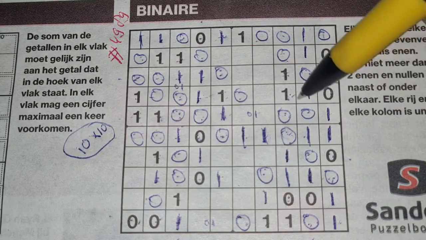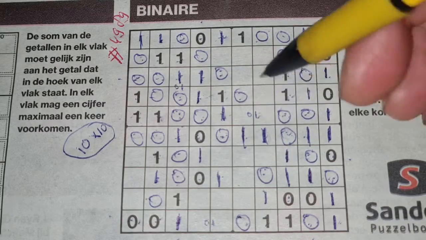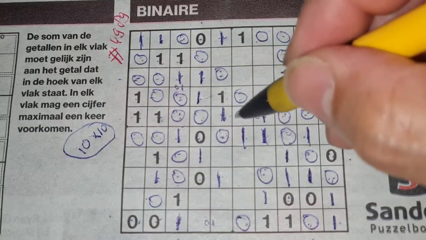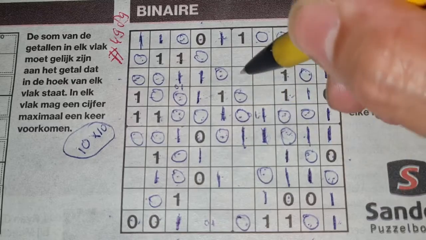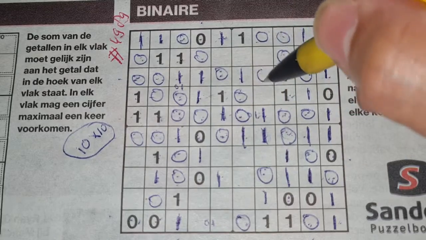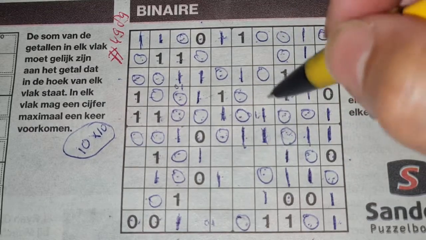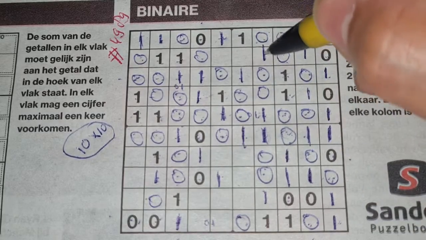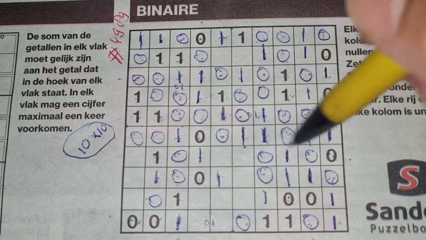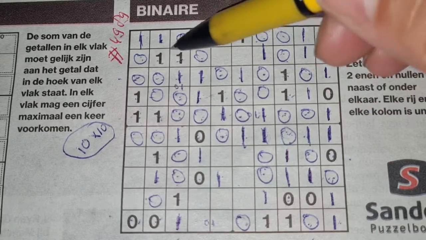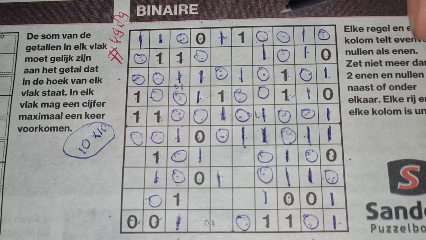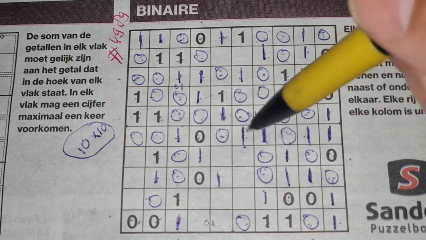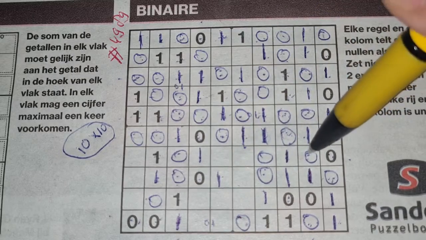Then. Double O, here 1, there 1. Between two 1s comes an O. Double O, here 1, there 1. Between two 1s comes an O. Double 1, here no, there no. Between two O's comes a 1.